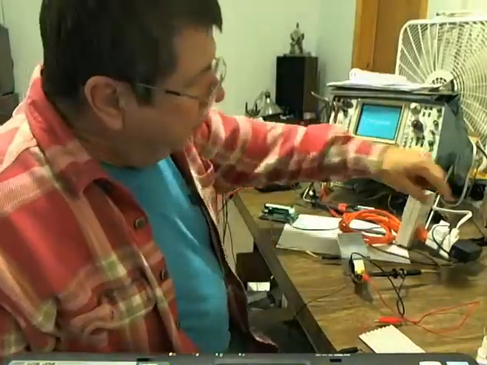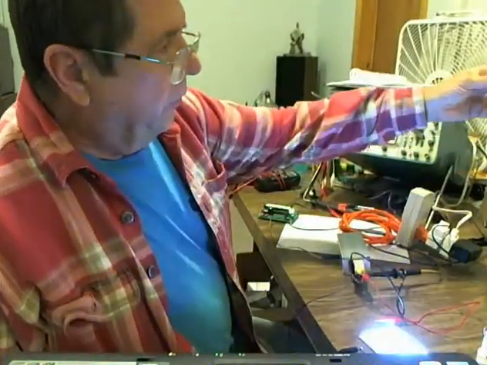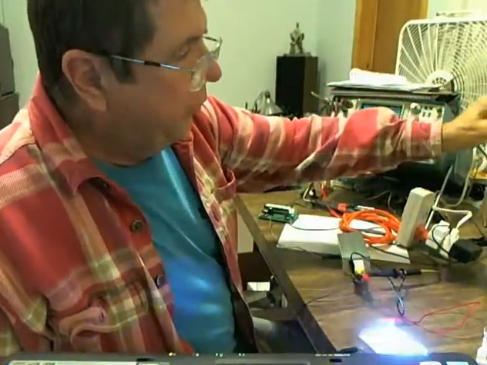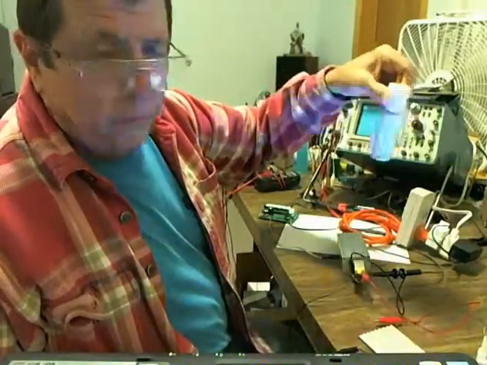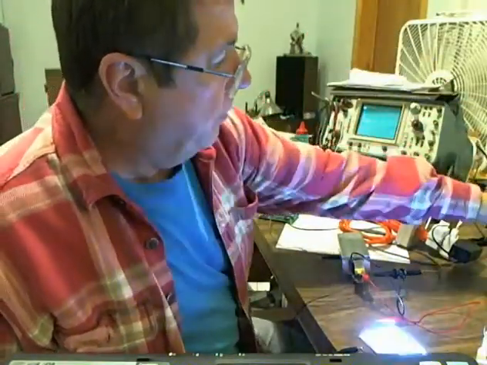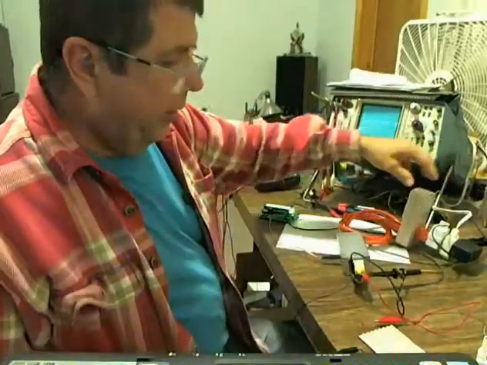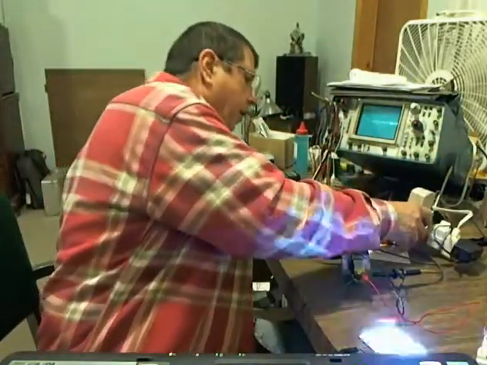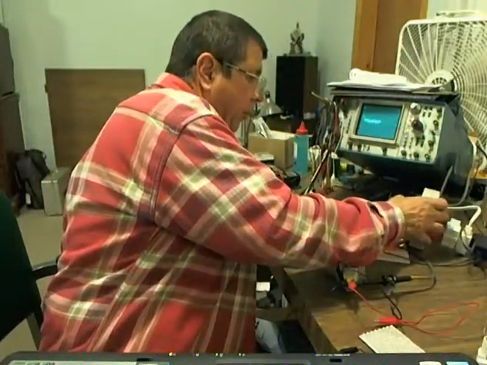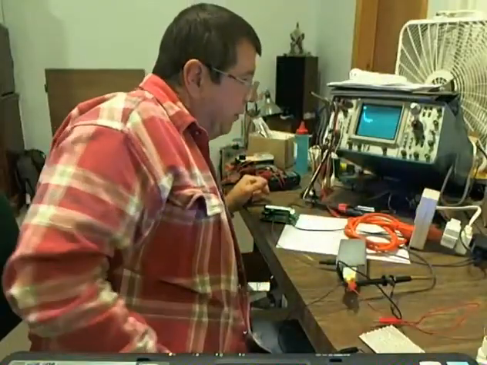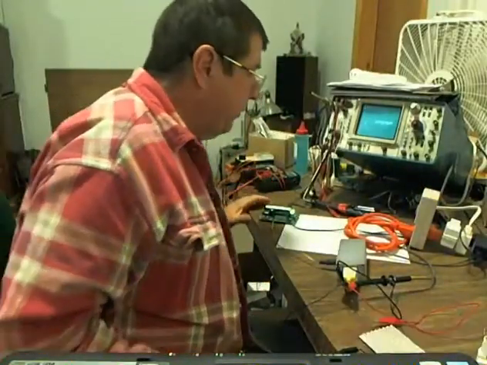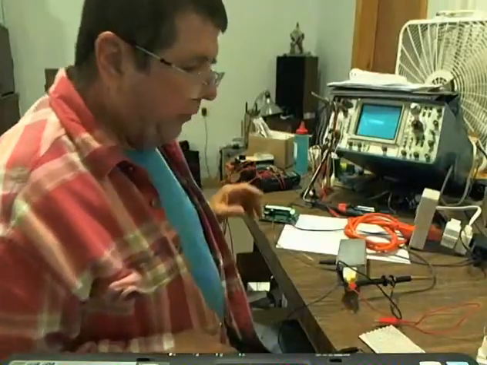So this was on continuously, and it consumed 5.5 watts. This is on flashing right now, and if I press the watts, it says about 0.3, 0.4 watts. It doesn't say stable.